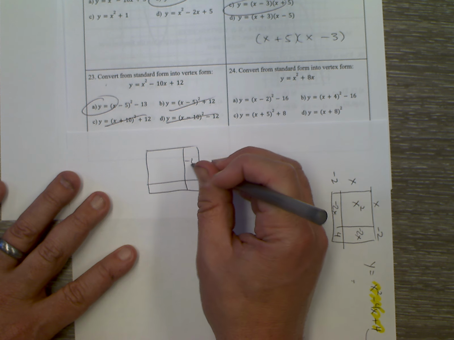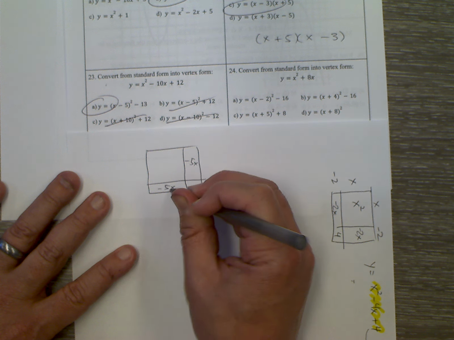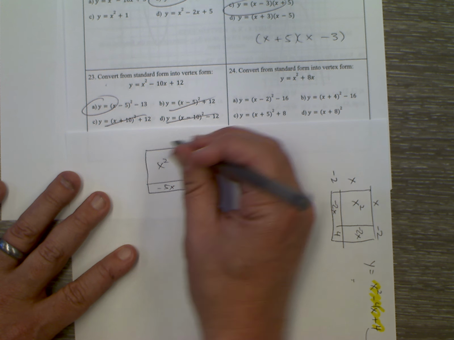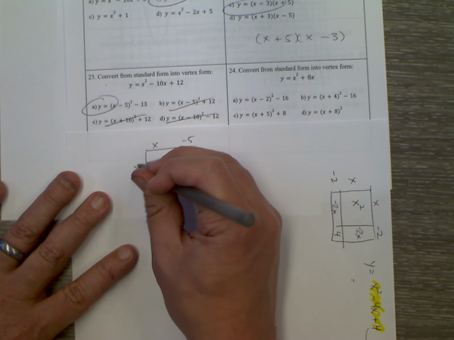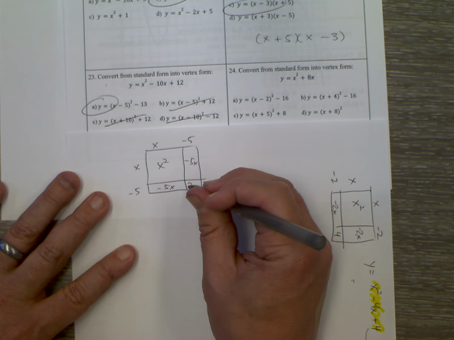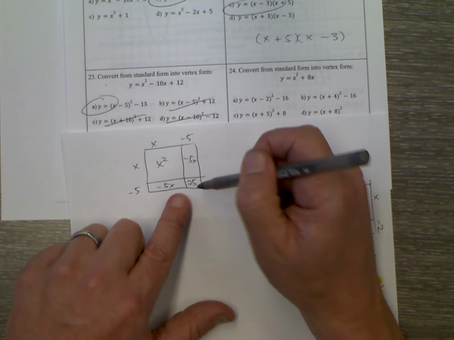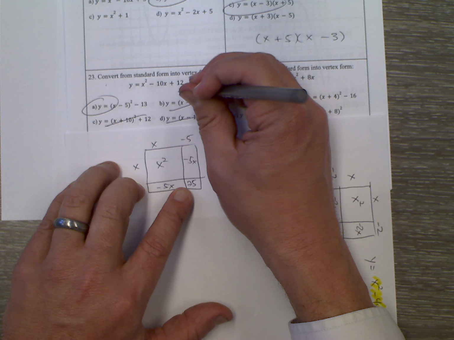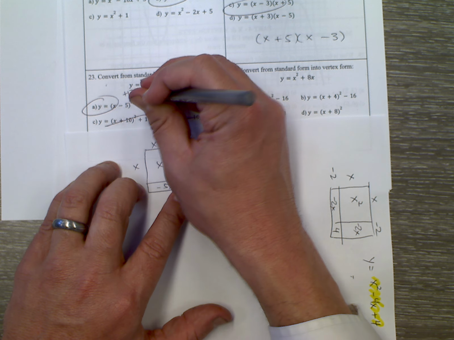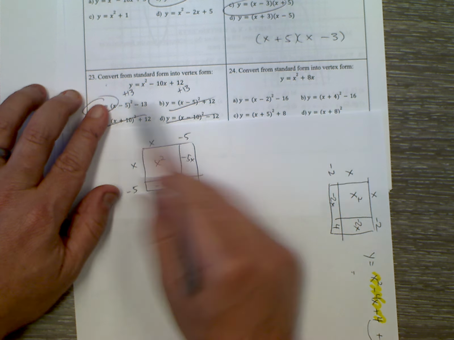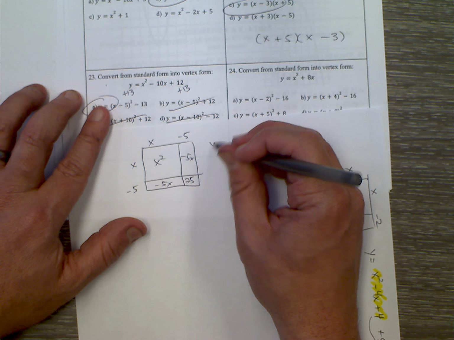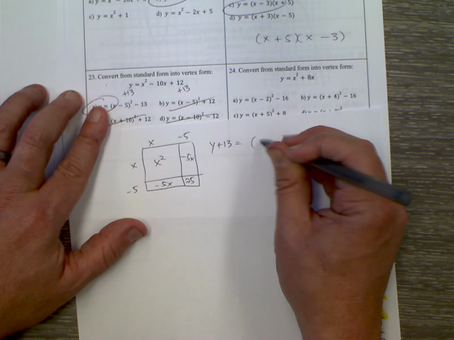So I know I'm doing the minus 5x, x squared. There we go. So there's the x minus 5. That was the first thing I kind of already knew. Now I've got to add 13, and that's going to ultimately be my minus 13, because I'm going to have to subtract it as my last step, right? Okay, cool.